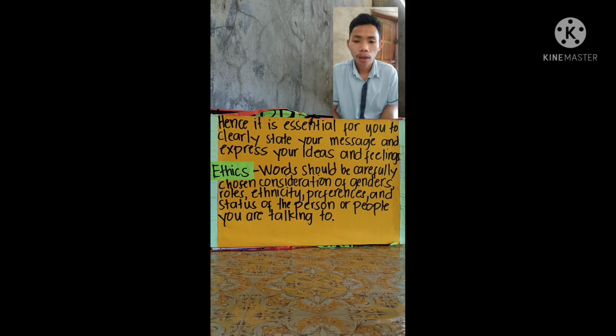And the last one is ethics. Words should be carefully chosen in consideration of gender, roles, ethnicity, preferences, and status of the person or people you are talking to. Ethics is also considered the behavior of the speaker, the way he or she speaks to his or her audience or listeners. The words should be selected carefully and must fit the people that he or she is about to talk to. Manners will also apply in this type of communication to achieve a good outcome in communicating with your listeners and your audience.